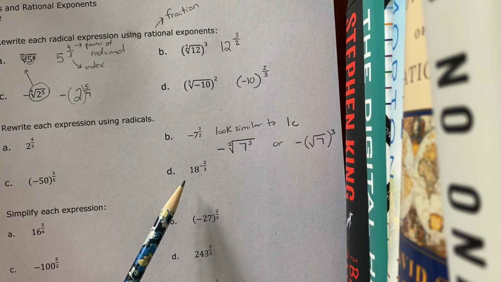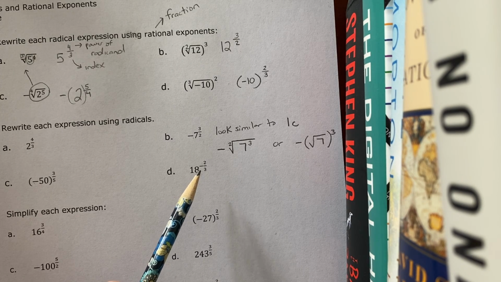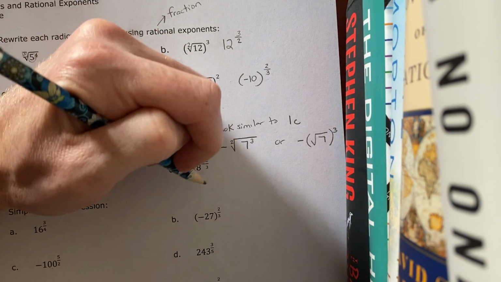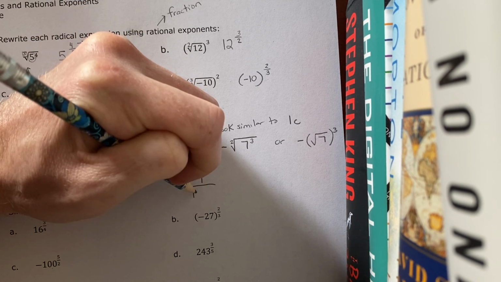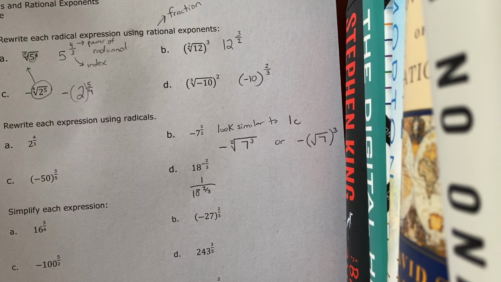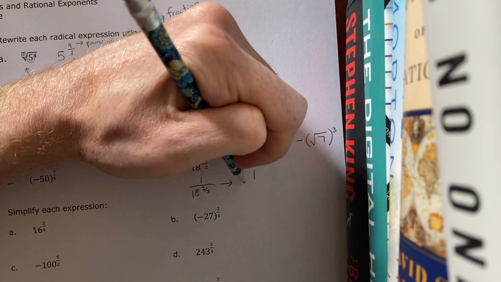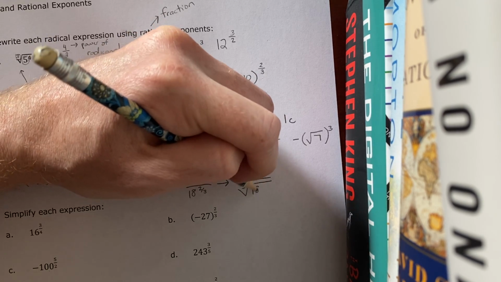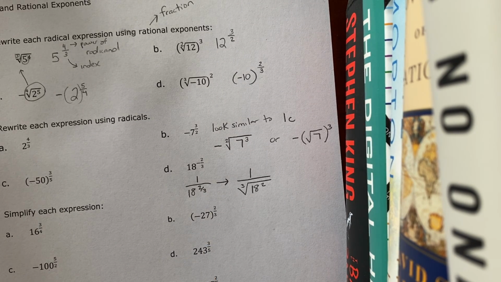Let's look at D. D is a little bit different because my exponent is negative. Anytime you have a negative exponent, you need to first make it positive. The way I make this positive, if you remember, is you just drop it underneath of 1, you put it inside of the denominator. This now becomes 1 over 18 to the 2/3 power. And then I can rewrite this denominator using radicals. It's just going to be 1 over, and my denominator becomes the index, so it's the cube root of 18 squared, just like that. You can leave your final answer just like this right here.